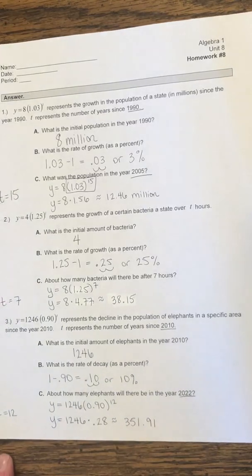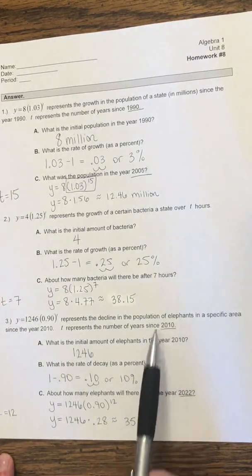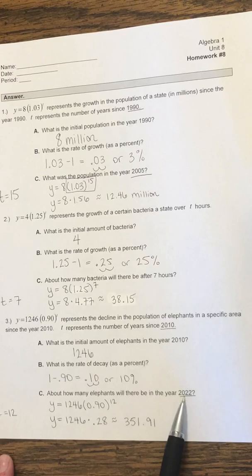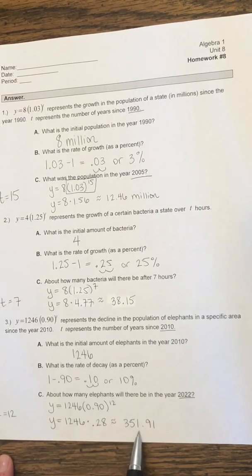T should be equal to 12 because from 2010 to 2022, there would be 12 years going by. So I subbed in 12 for the T. Again, I did exponents before I did multiplication. And again, I got about 351 or 352 elephants.